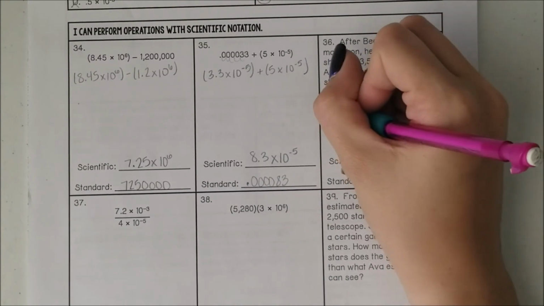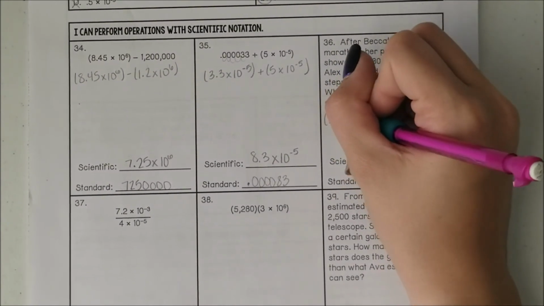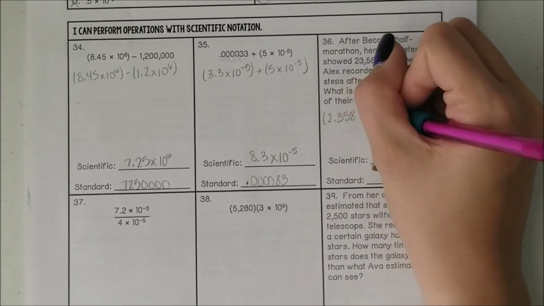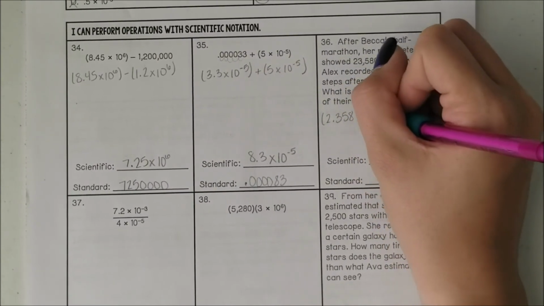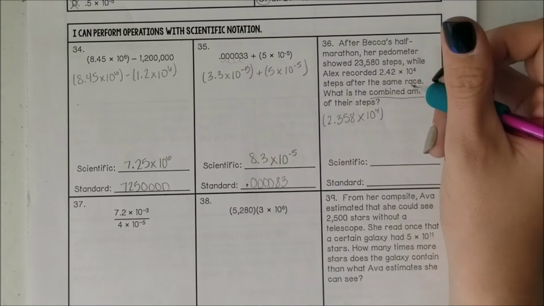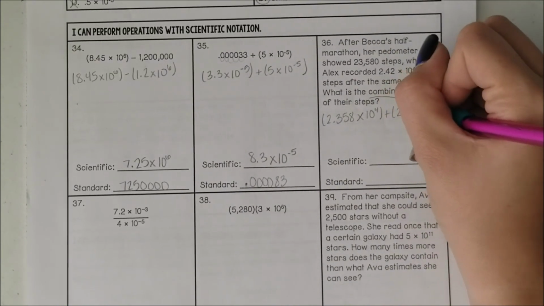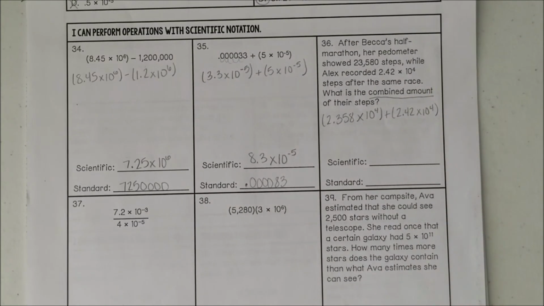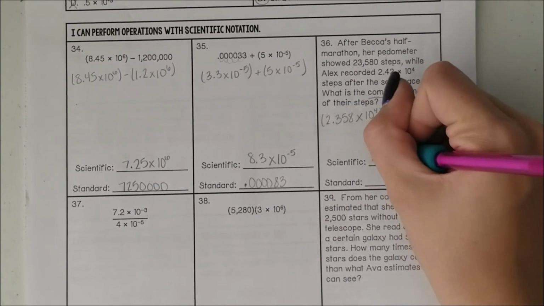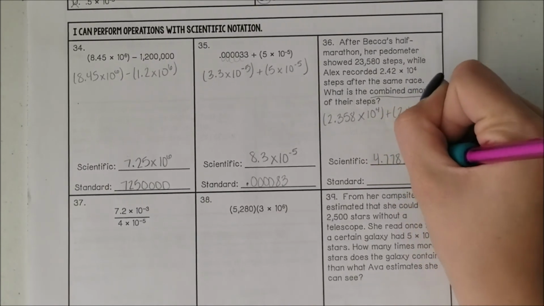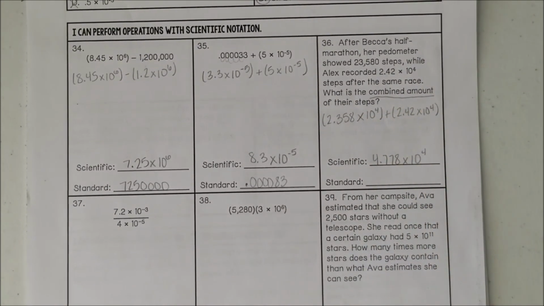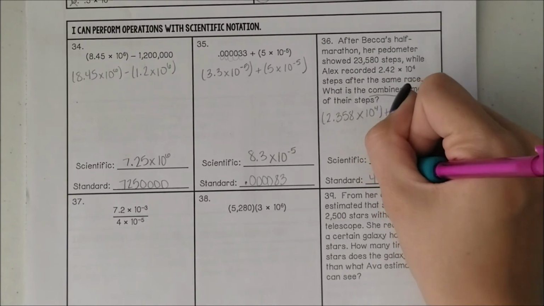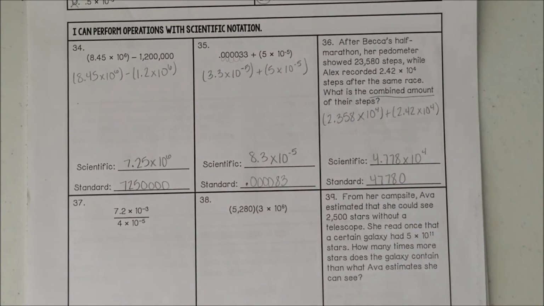So I need to do 2.358 times 10 to the 4th plus 2.42 times 10 to the 4th. We have the same base of 10. When I add those together, I get 4.778 times 10 to the 4th, which is 4778 and a 0.